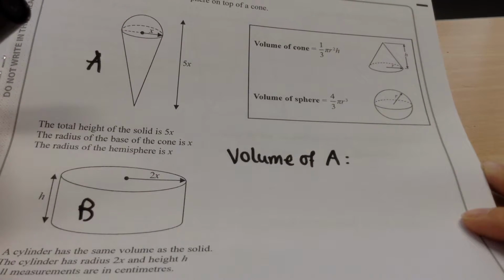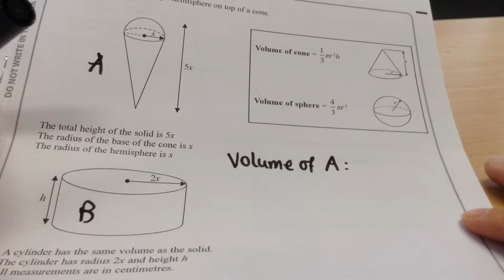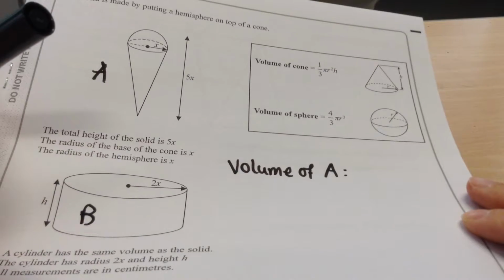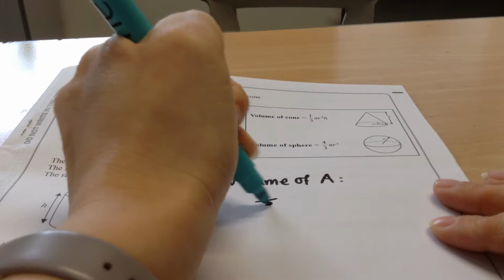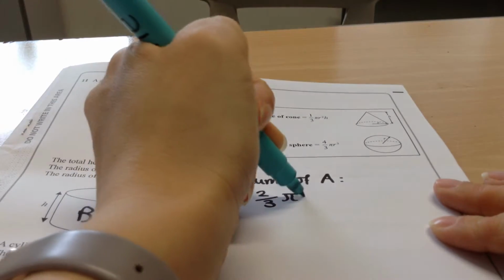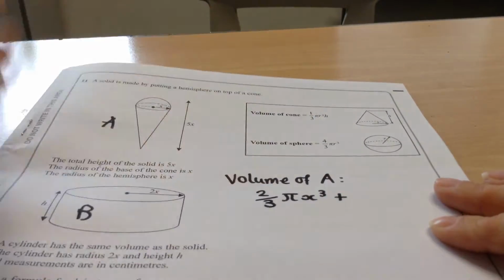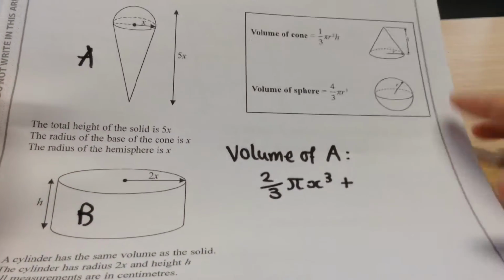Radius is x, so instead of 4/3, it would be 2/3 pi r cubed. So 2/3 pi x cubed plus the volume of the cone.